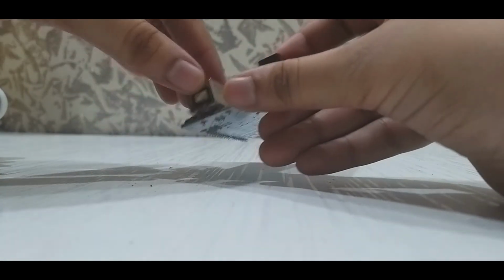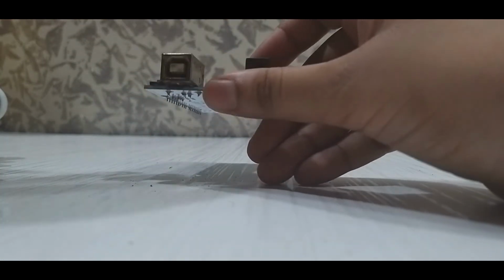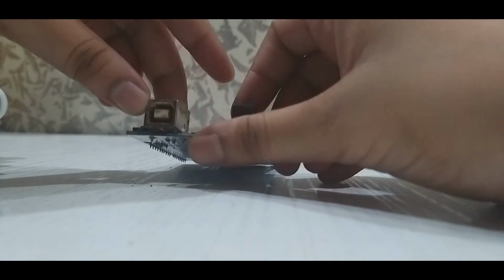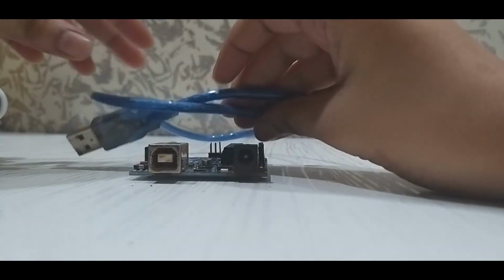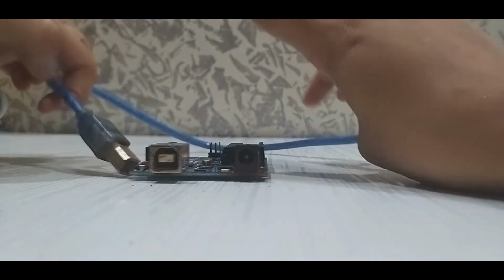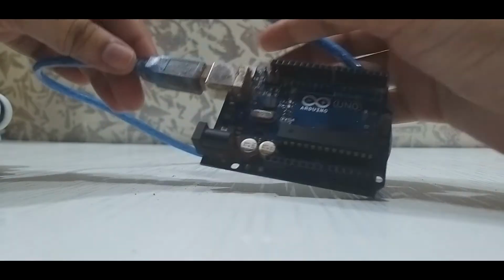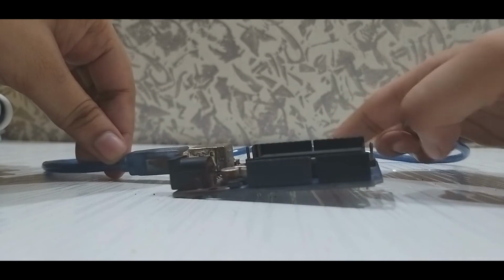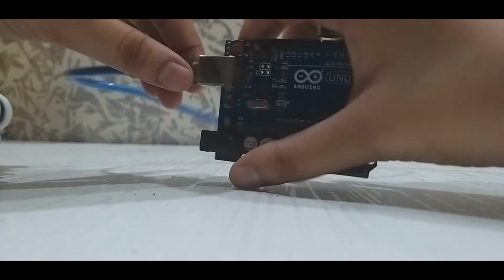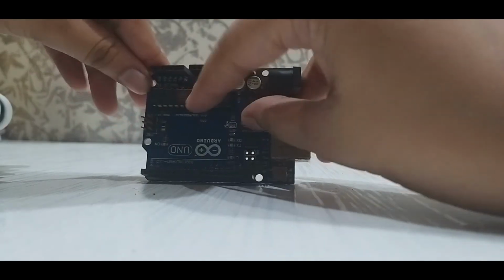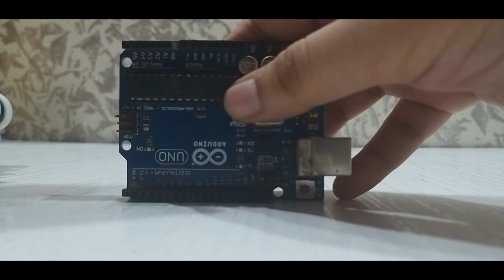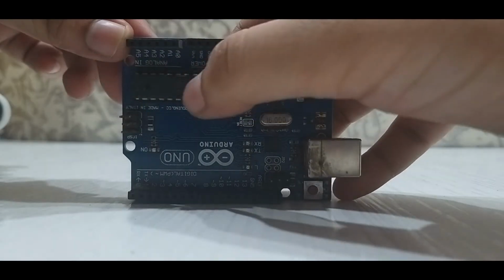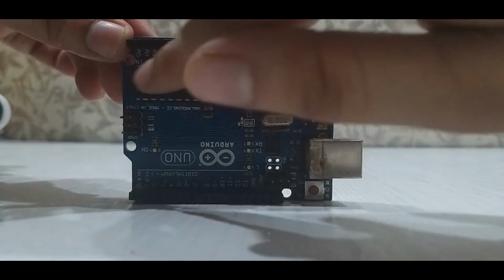Here we have this board that we can connect to our laptop using a cable. This is how the cable looks. This blue cable we'll use to connect our Arduino to the laptop. You can connect this cable like this, and since we are not using it now, we'll remove it. Now what you can see here is the most important thing, the microcontroller used in our Arduino board.